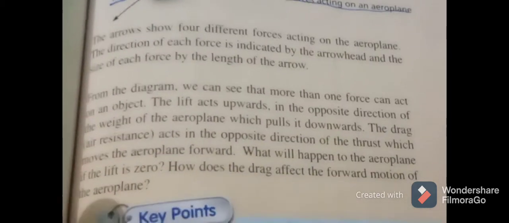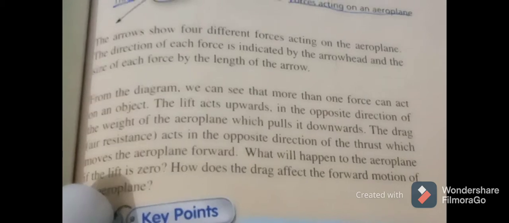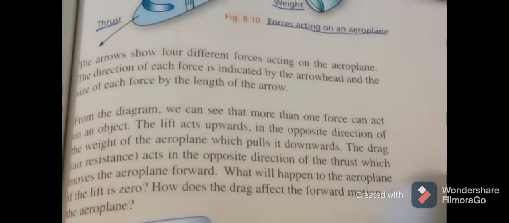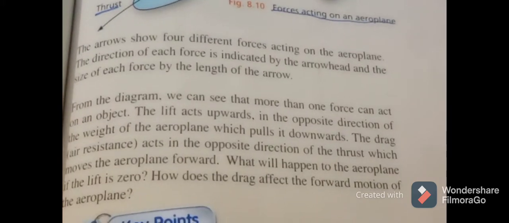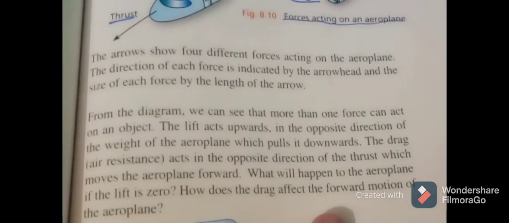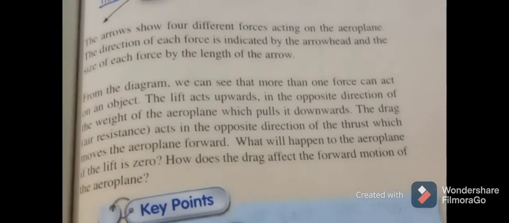What will happen to the aeroplane if the lift is 0? How does the drag affect the forward motion of the aeroplane? In this paragraph they tell us that we can see more than one force acting on the aeroplane.